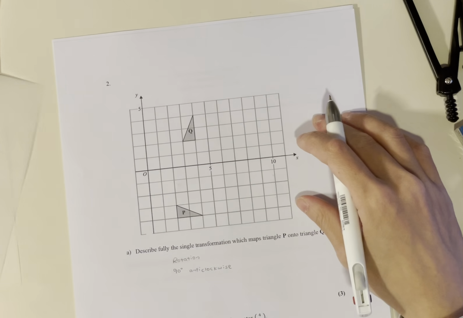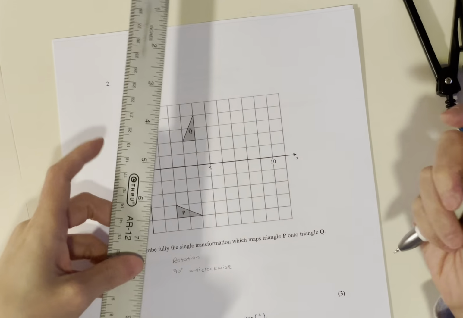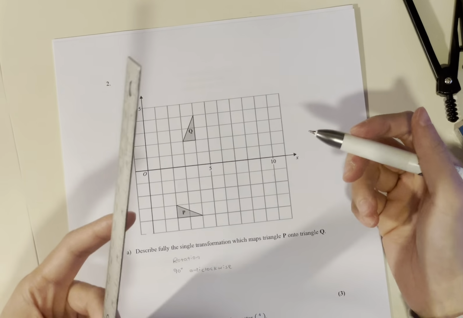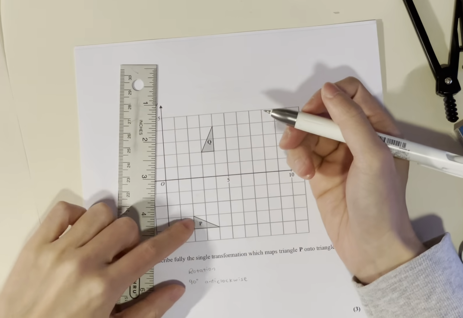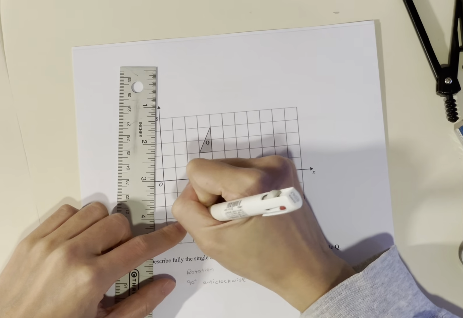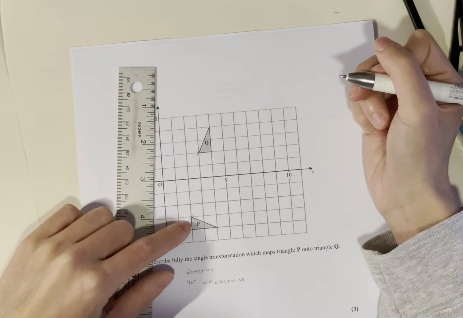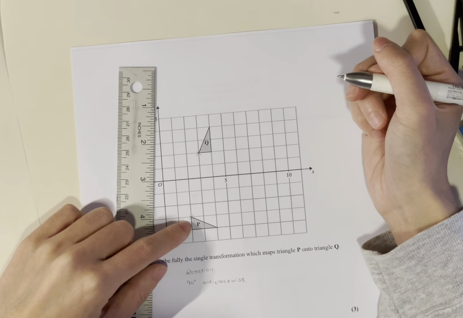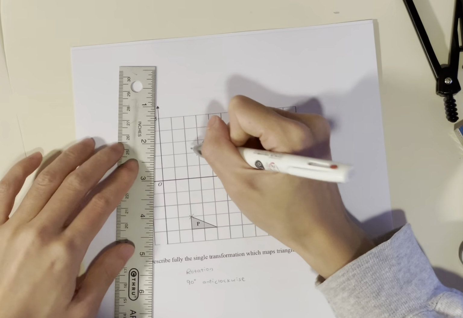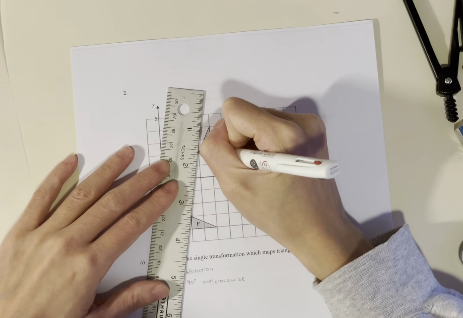center of rotation. For the center of rotation, this time I will just go straight with my ruler method. With the ruler, I find the points. So this point is this point here. And then what do we do? We draw a line.